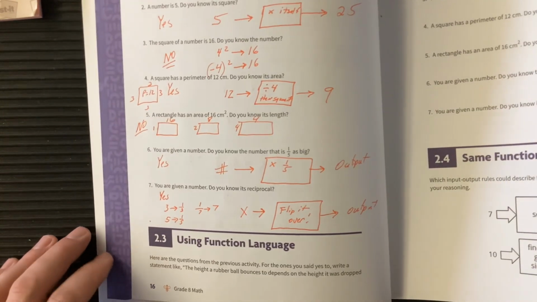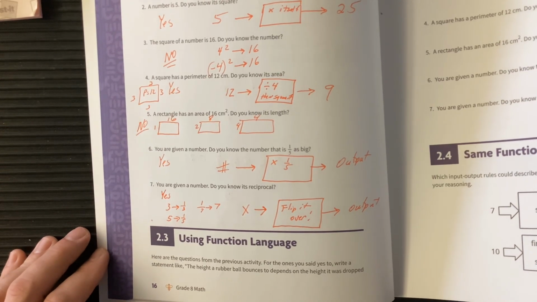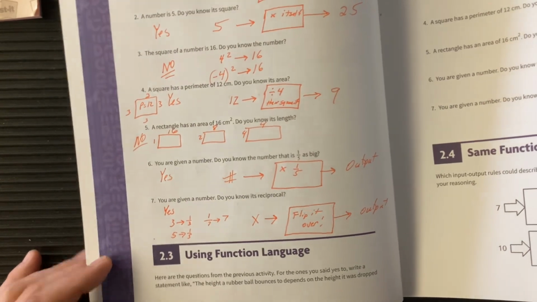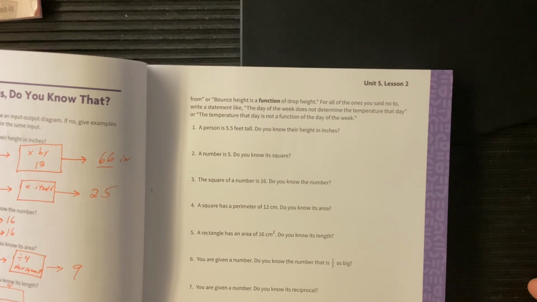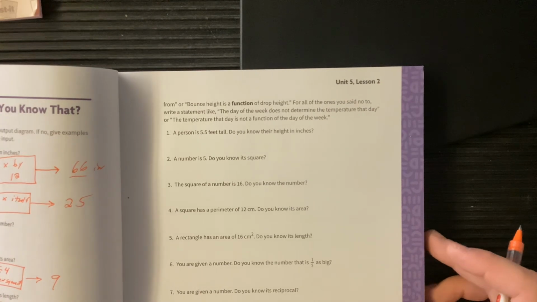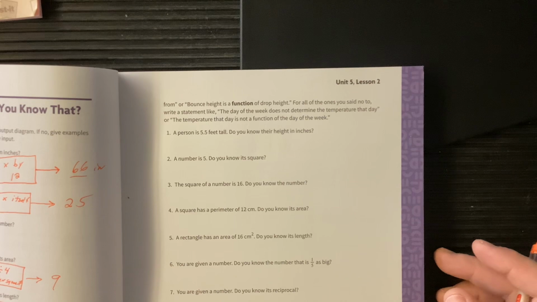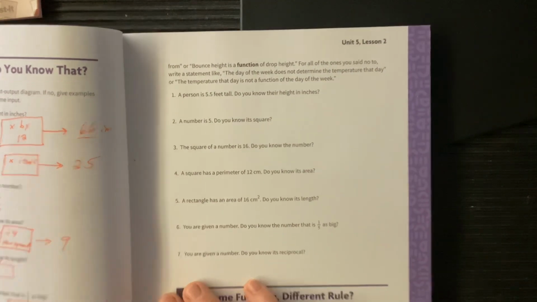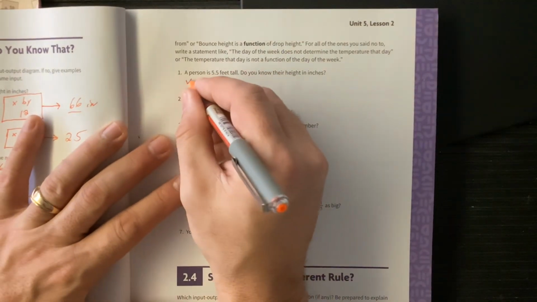Question number 3. Here are some questions from the previous activity. The ones you said yes to, write a statement like, the height of the rubber ball bounces to depends on the height it was dropped from. Bounce height is a function of time, so basically we're going to write sentences for the ones that we wrote yes to. It also wants no to. So just writing sentences here on page 17. So again, we said yes for this one.